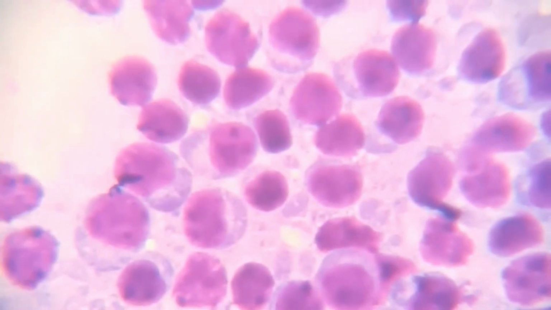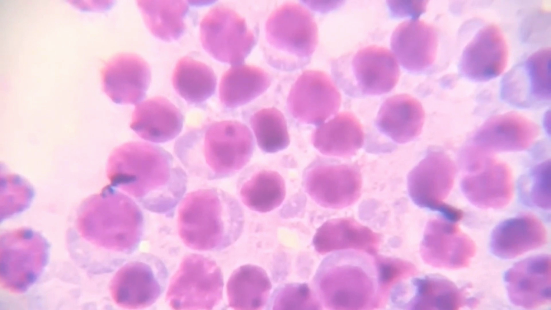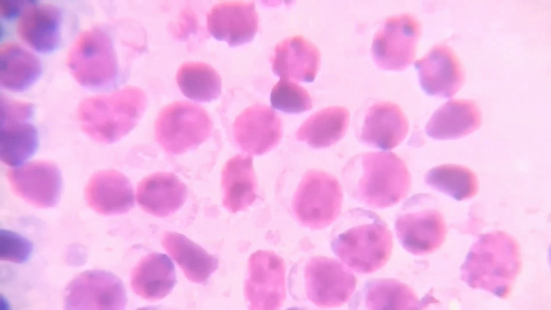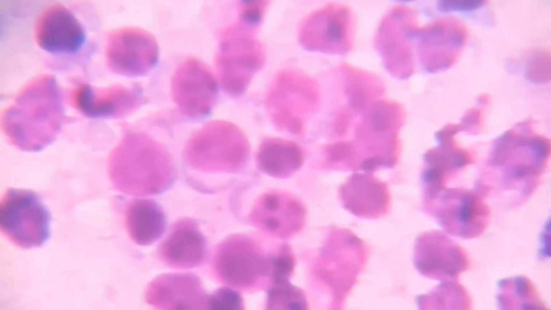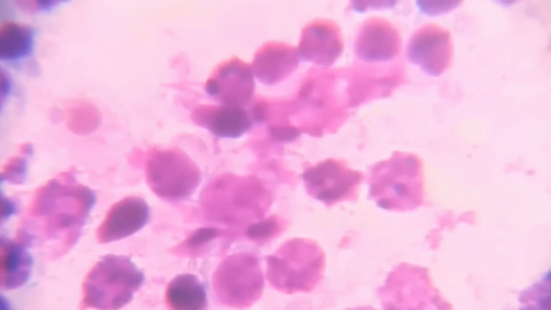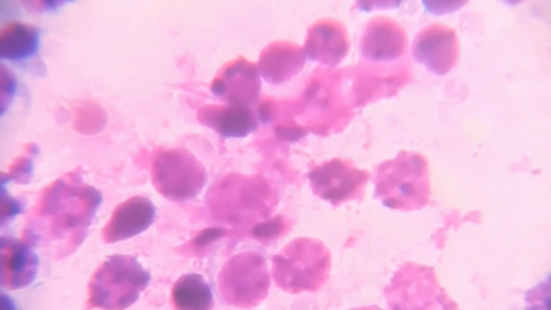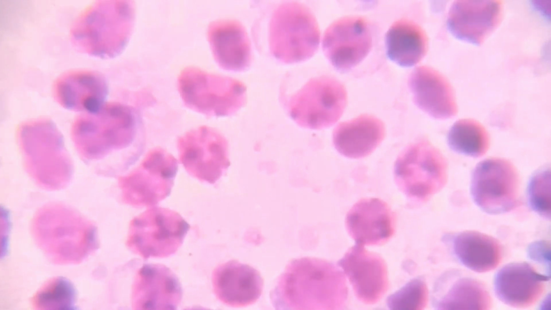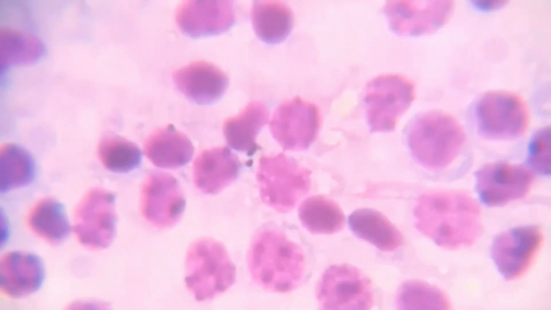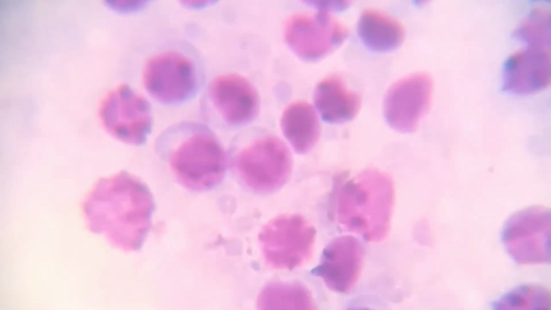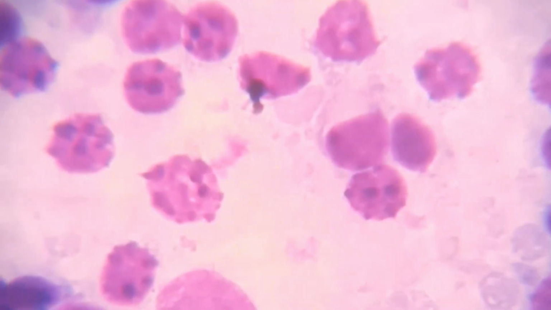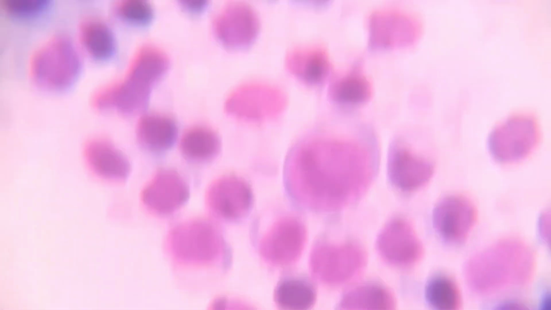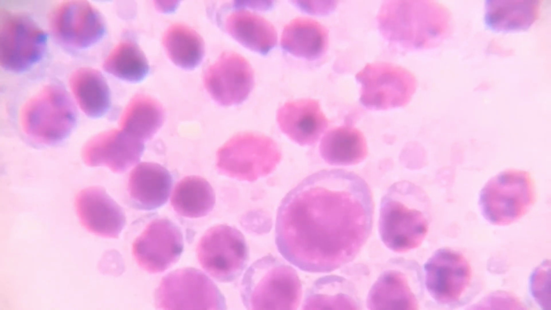Bone marrow involvement. Bone marrow infiltration can occur, leading to cytopenias, low blood cell counts, which may manifest as fatigue, weakness, or increased susceptibility to infections. Central nervous system involvement. In rare cases, DLBCL may involve the central nervous system, CNS. CNS involvement can lead to neurological symptoms, such as headaches, confusion, seizures, or focal neurological deficits. Generalized symptoms. Some patients may experience nonspecific symptoms such as fatigue, malaise, and generalized weakness.